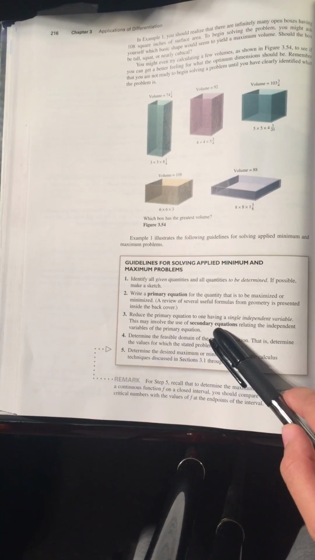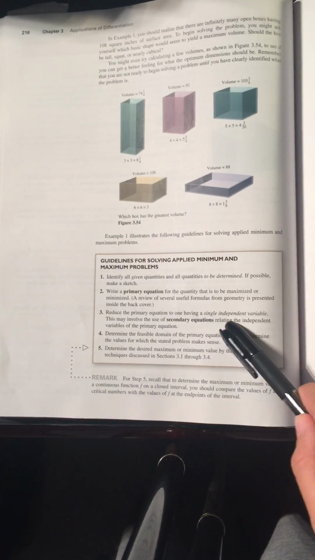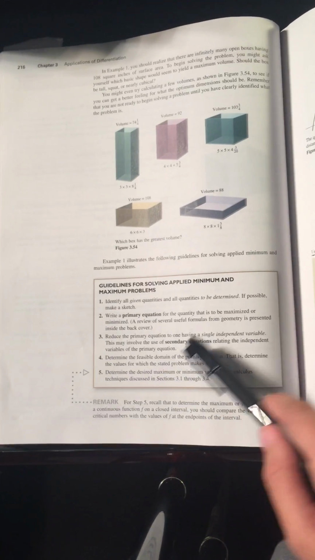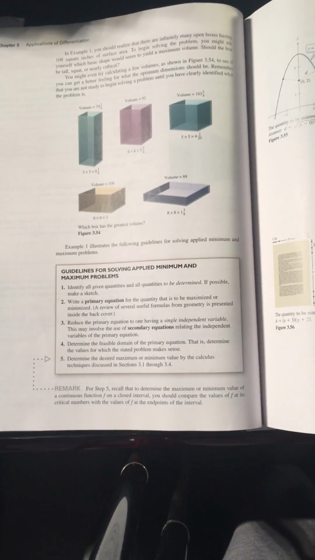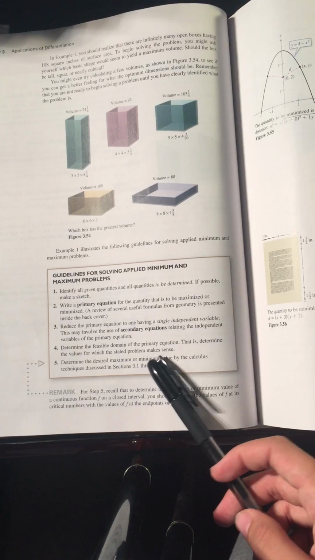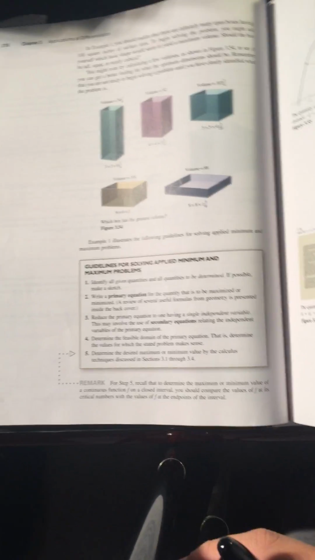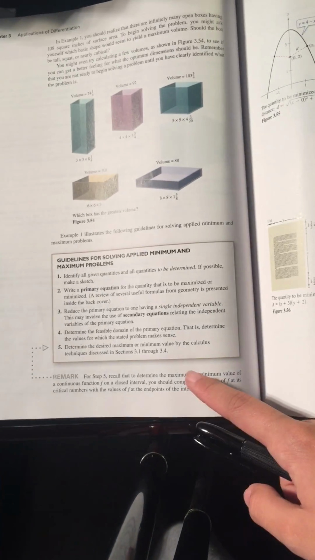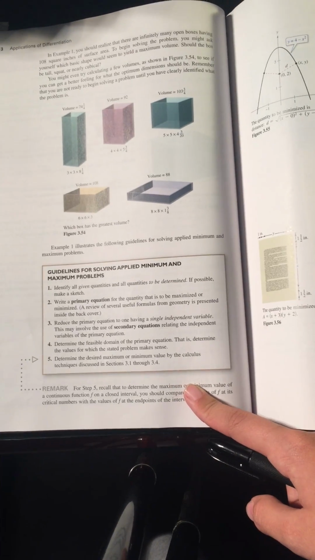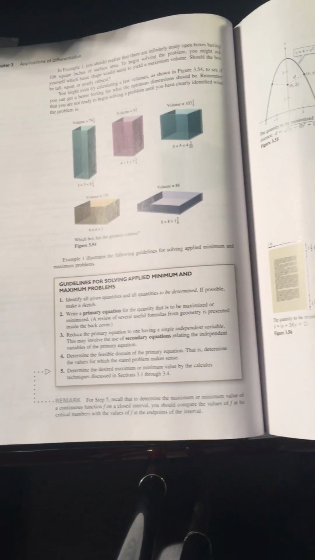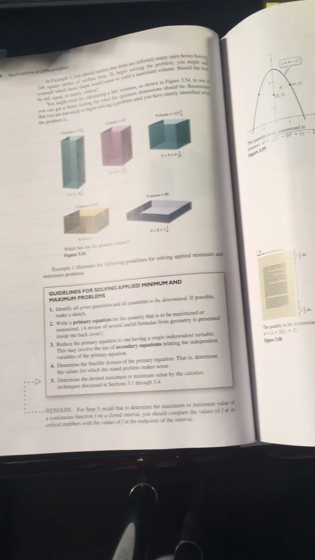Then reduce the primary equation to one having a single independent variable. This may involve the use of a secondary equation relating the independent variables of the primary equation. Then determine the feasible domain of the primary equation. That is, determine the values for which the stated problem makes sense. And then determine the desired maximum or minimum value by the calculus techniques learned before, whether through critical points, max and min with the second derivative test, first derivative test, and so on.